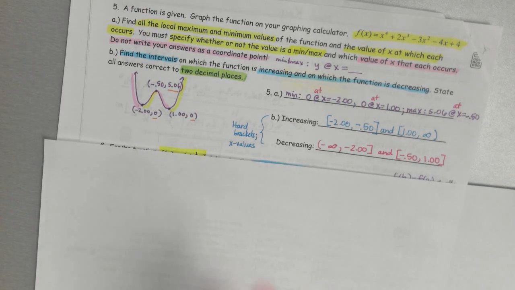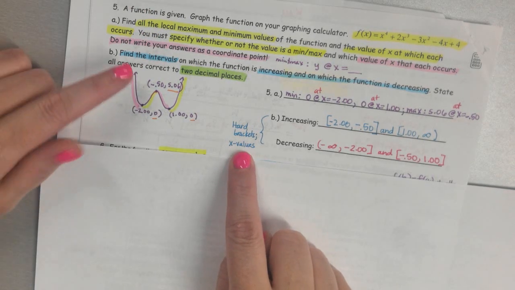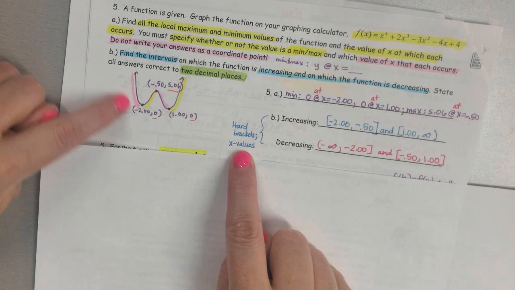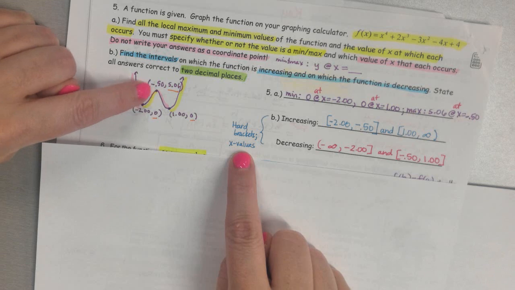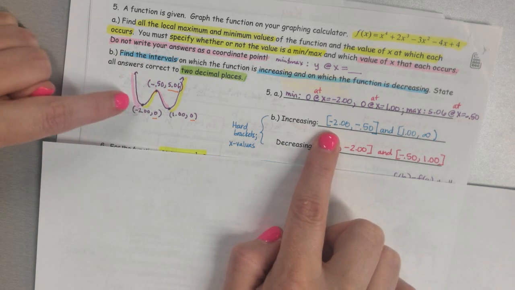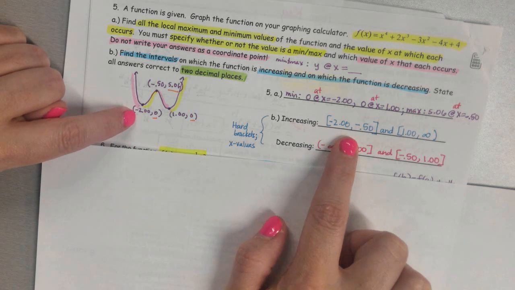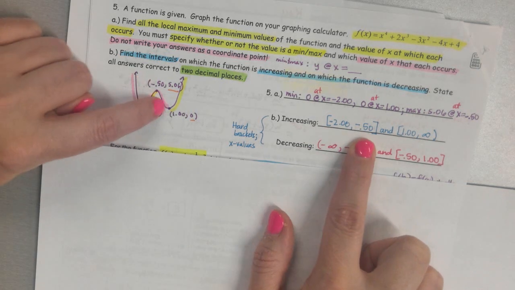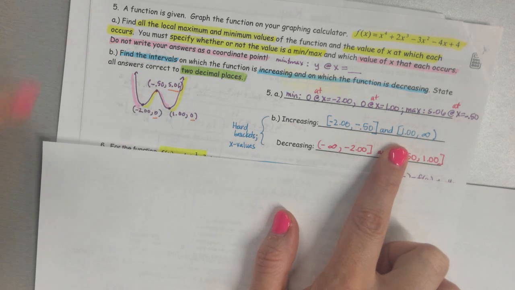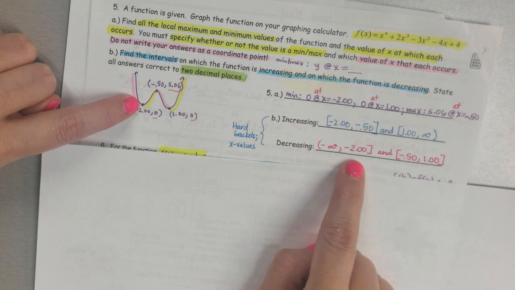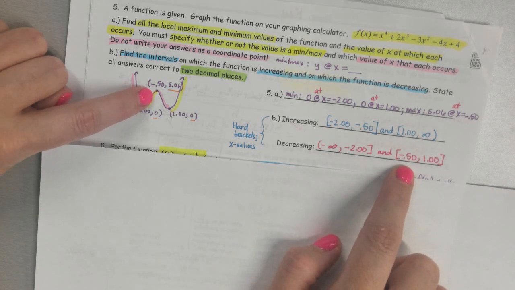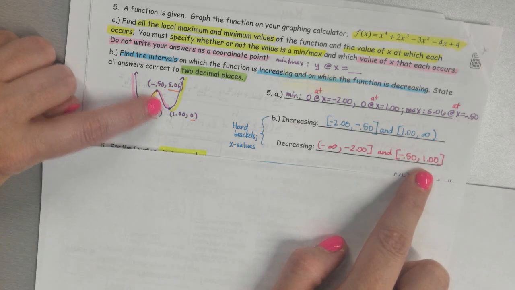Now the increasing, those are always your x values. So I highlighted in pink where it was decreasing, and I highlighted in yellow where it was increasing. So from here to here, it's increasing. Okay, so increasing from negative 2.00 to negative 0.50, and at 1.00 to infinity. The decreasing starts at negative infinity and goes to negative 2. Okay, and then it starts at negative 0.50 and goes to 1.